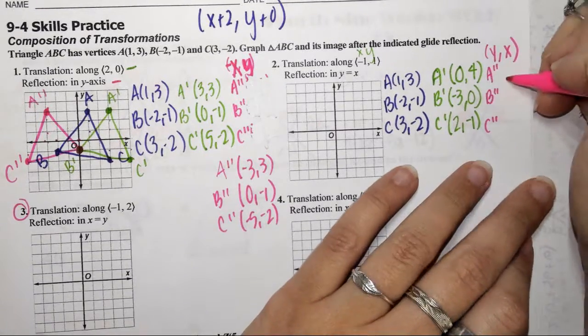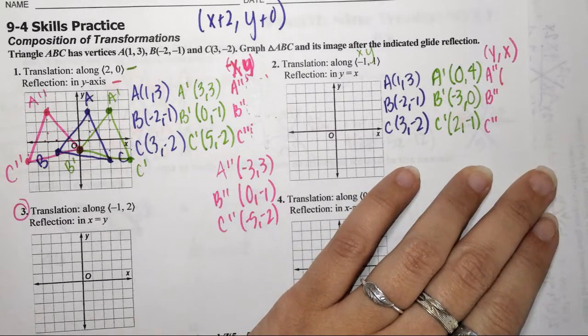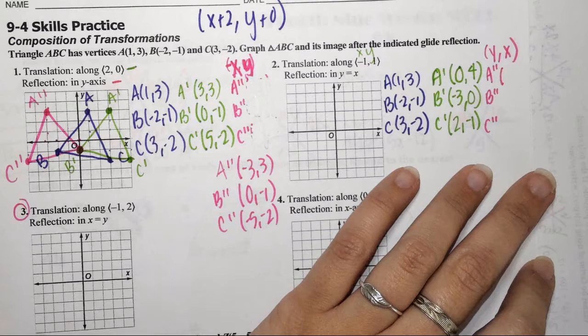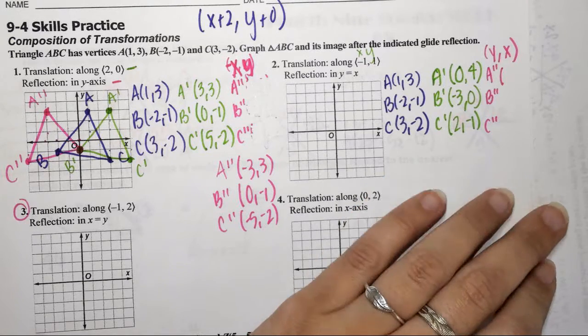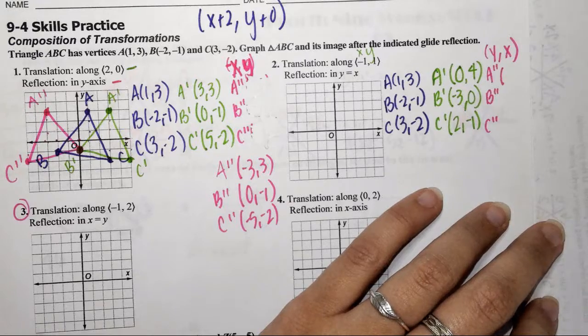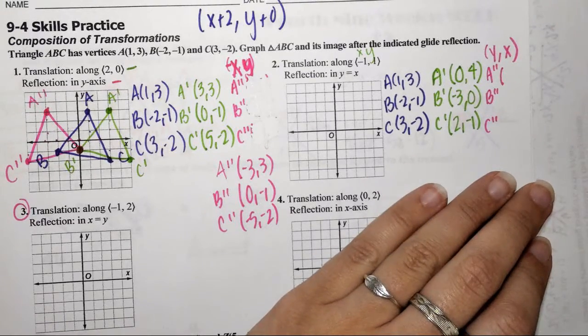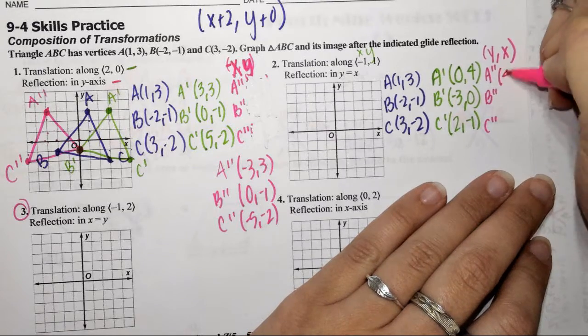Okay, so if I'm swapping these, what are my coordinates for A double prime? I'm going to call on someone, so don't scream it out. No, you answer all the time, but I'm super proud of you. Aaron, who doesn't answer ever out loud, tell me what my coordinates are for A double prime. 4, 0. Thank you so much.